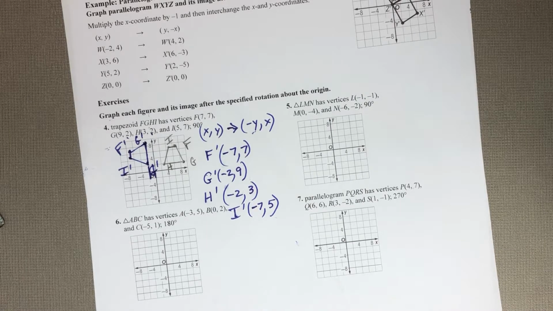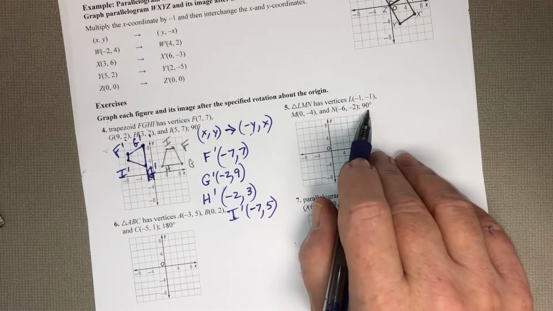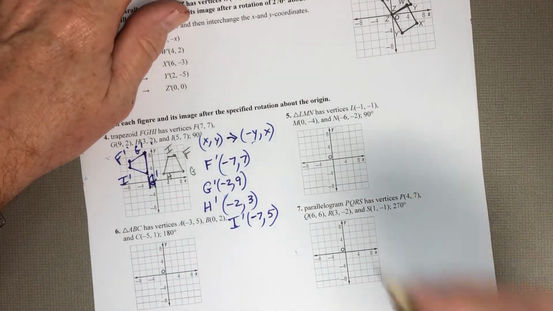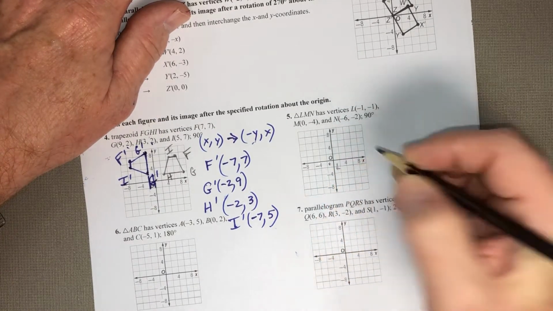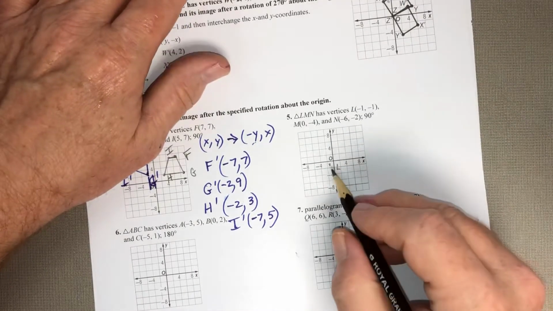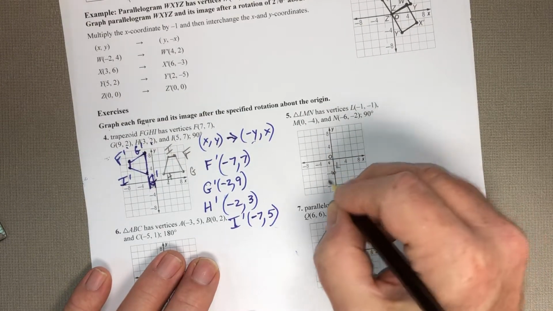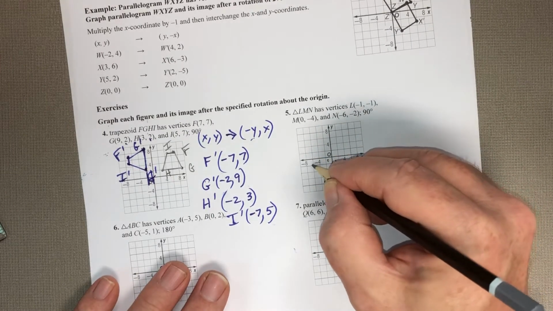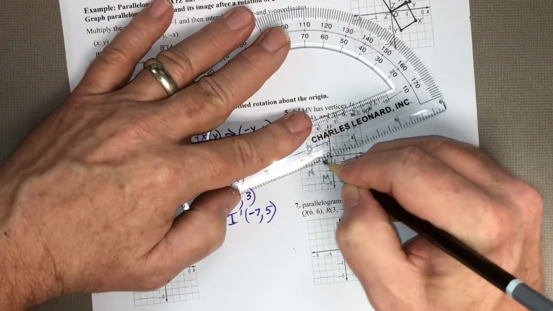All right, let's go to number 5. In number 5, we're going to rotate triangle LMN 90 degrees. Let me plot the original first, if that's okay with you. So negative 1 would be in the center of that box right there. So there's point L. Now 0, negative 4. That's this point right here. There's point M. And then negative 6, negative 2 is point N. So I'm going to draw that triangle.